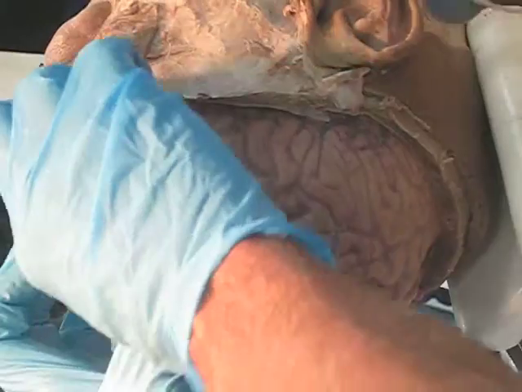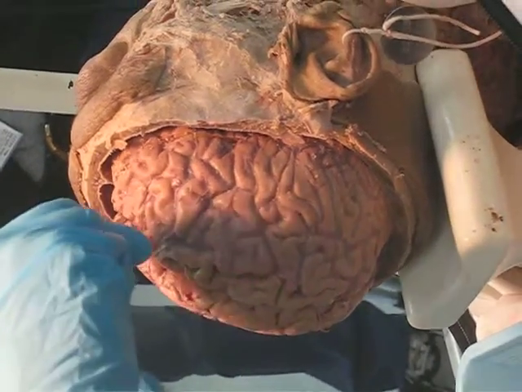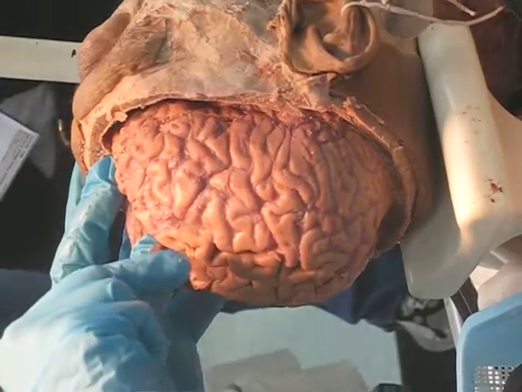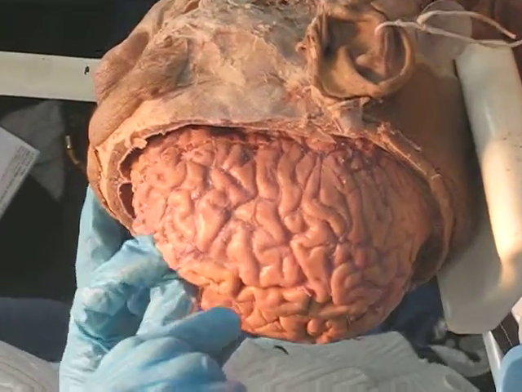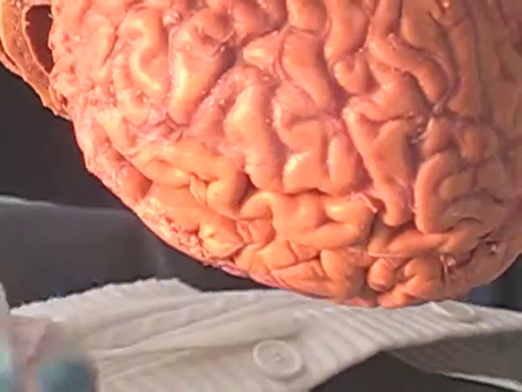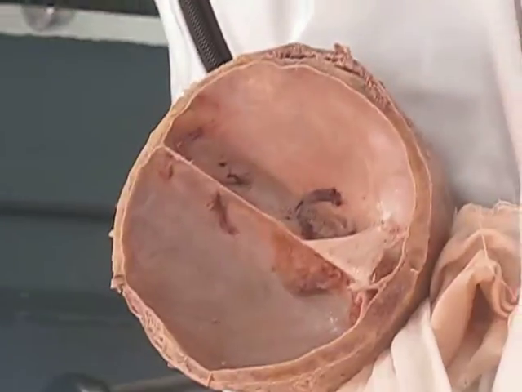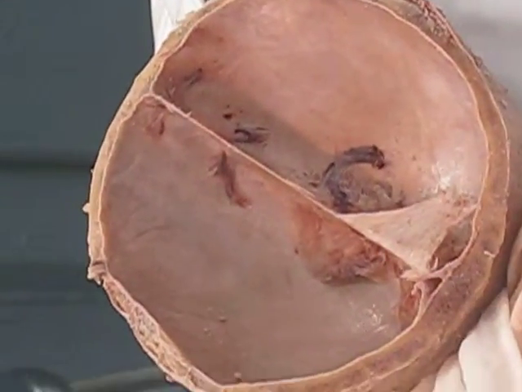Okay. Now the remainder of the falx is here, and you see that's sort of intact, and it's kind of inhibiting the front of the brain from coming up, isn't it? So I've got to detach that. So the inferior portion of that, you see where it ripped away, is still attached, and that's preventing me from doing a lot here.